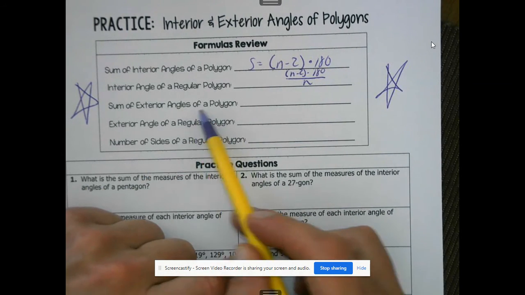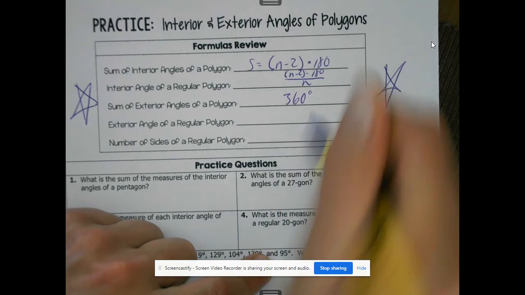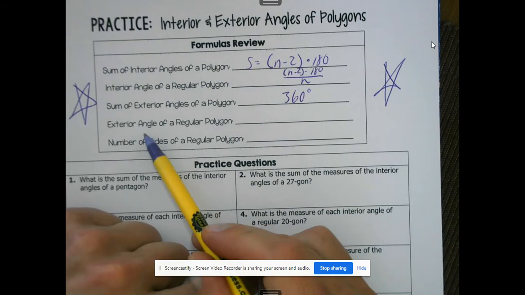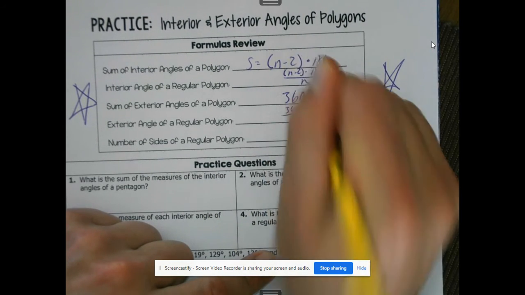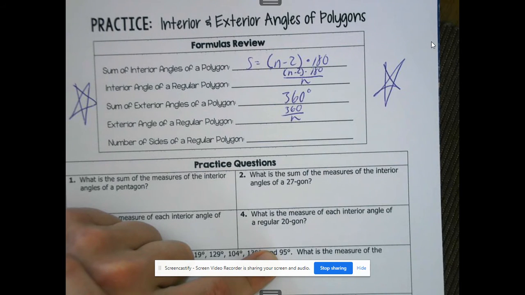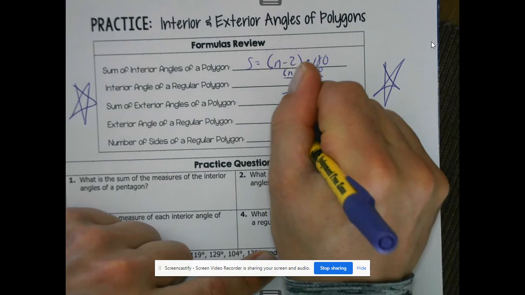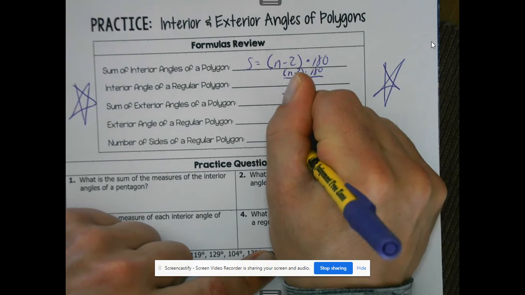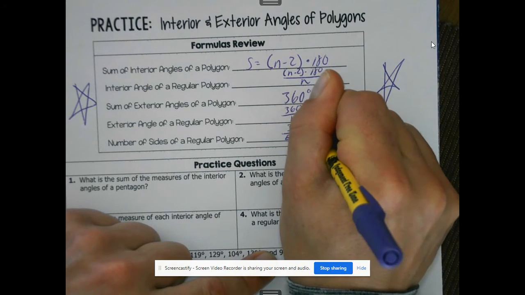Sum of the exterior angles of a polygon, no formula. It's just always 360. To find one angle of exterior, take the outside 360, divide by number of sides. To find the number of sides of a regular polygon, take the outside, divide by one exterior angle.